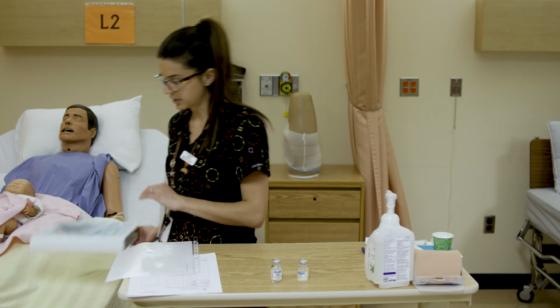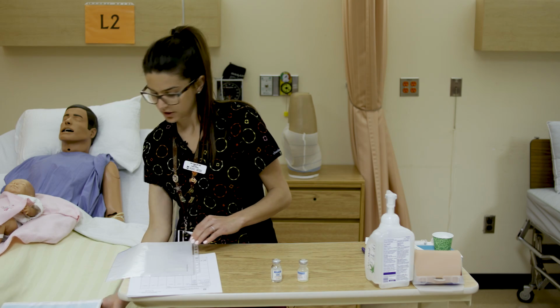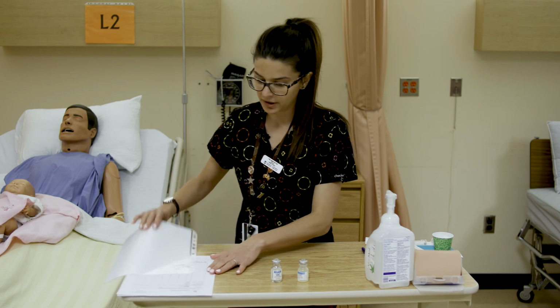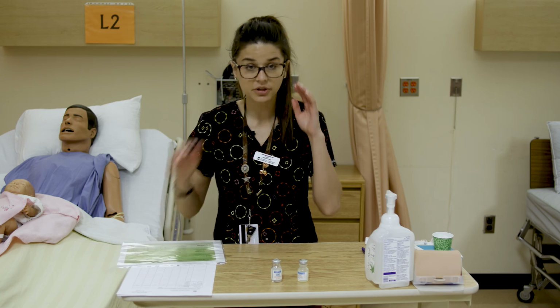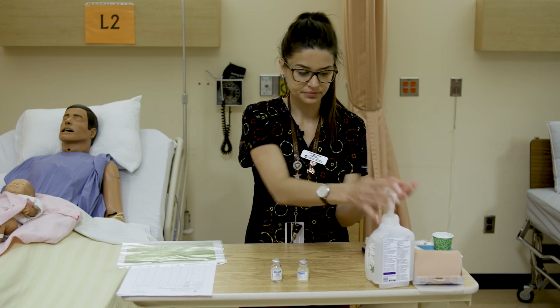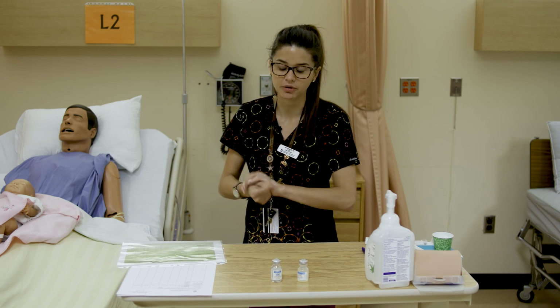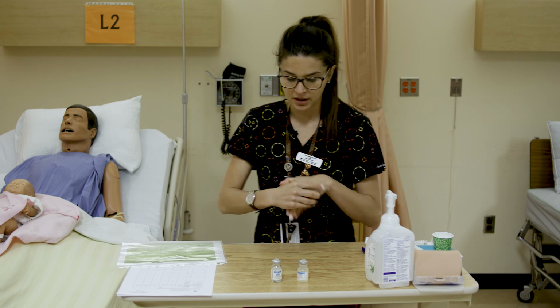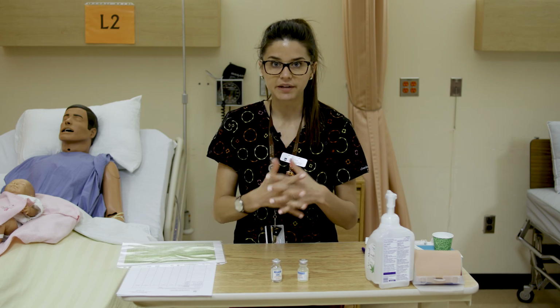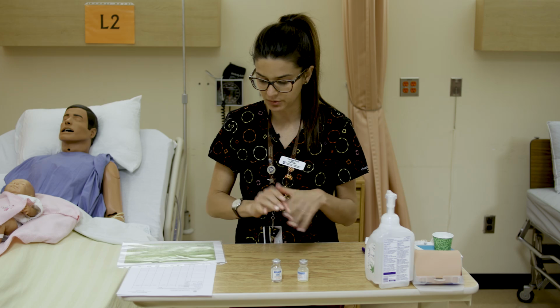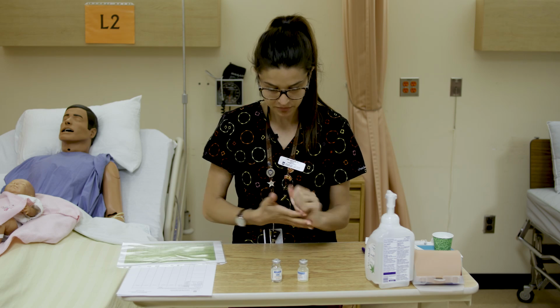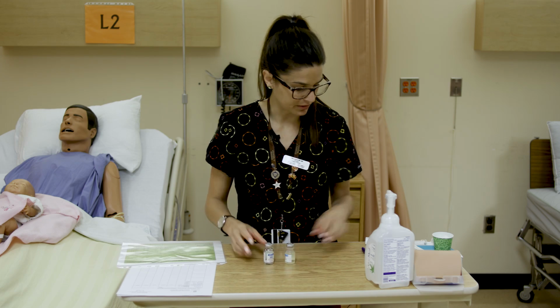So we'll just put our monograph aside for now. We've gotten what we need from it for now. Again, you'll want to have your drug cards or your drug guide available to know more of the indications, contraindications, side effects, those kinds of things of your medications as well, right? So we're going to get these ready now per those instructions.